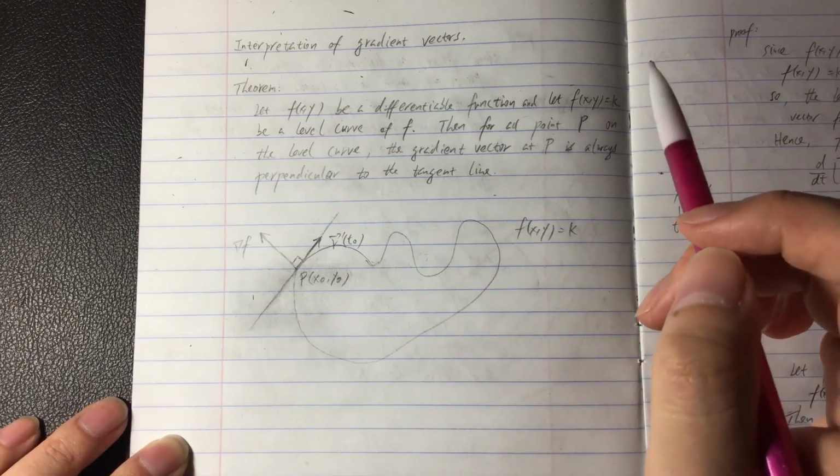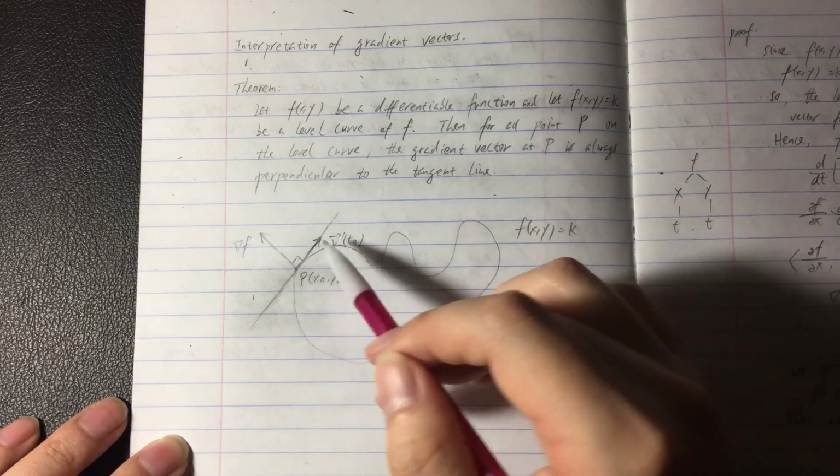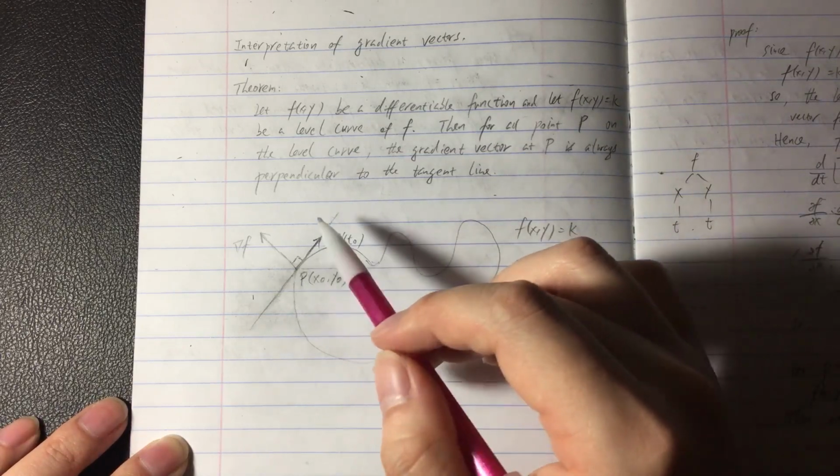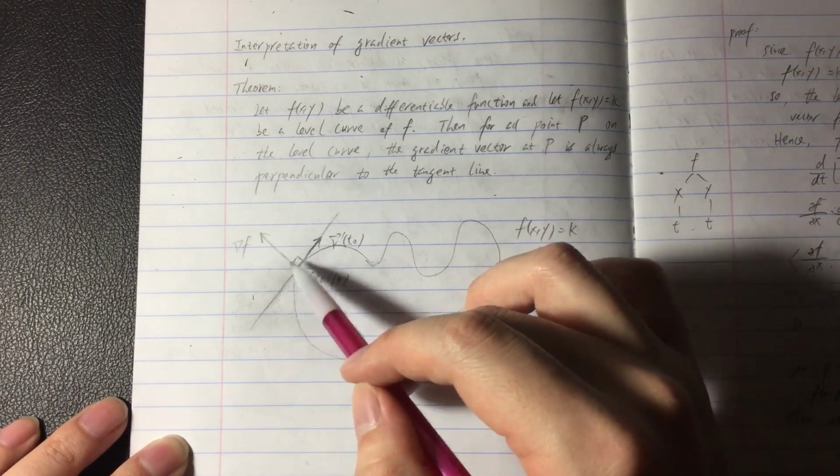And this theorem says, if f is differentiable, then for all points on a level curve, the gradient vector is always perpendicular to the tangent line.